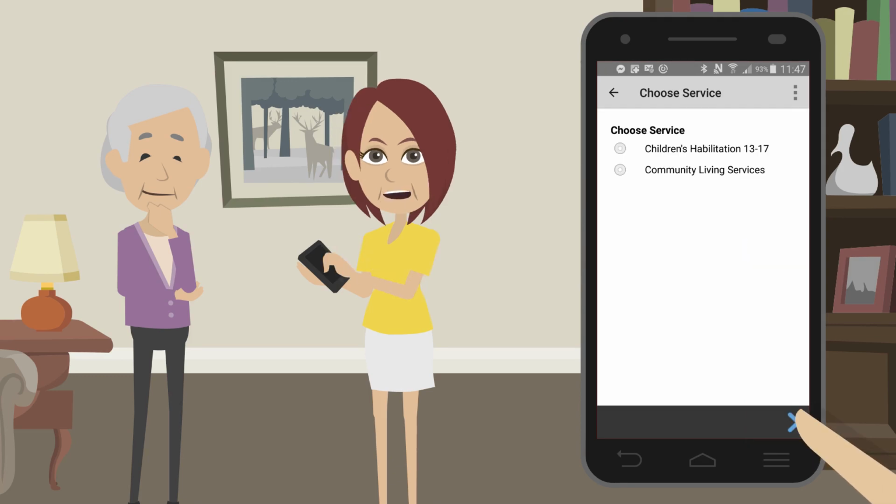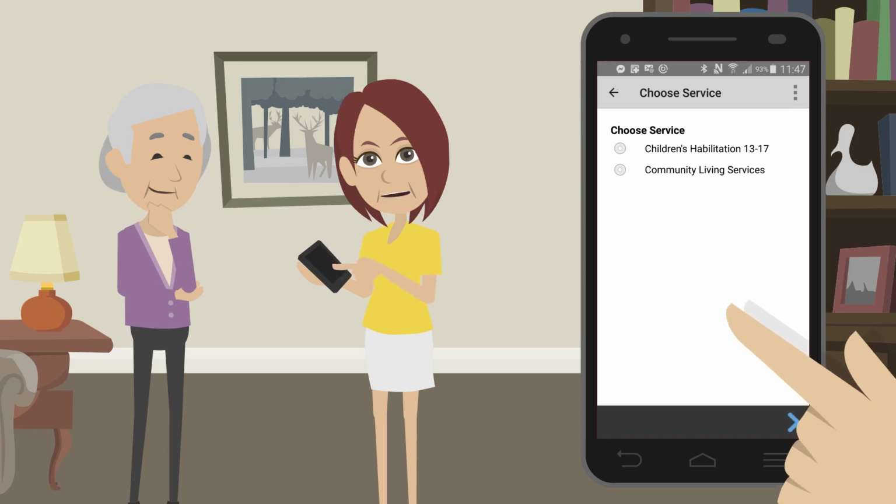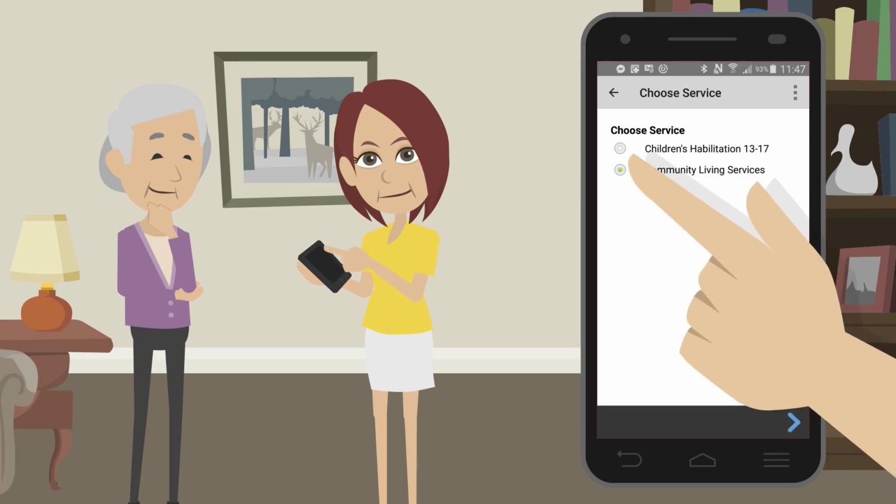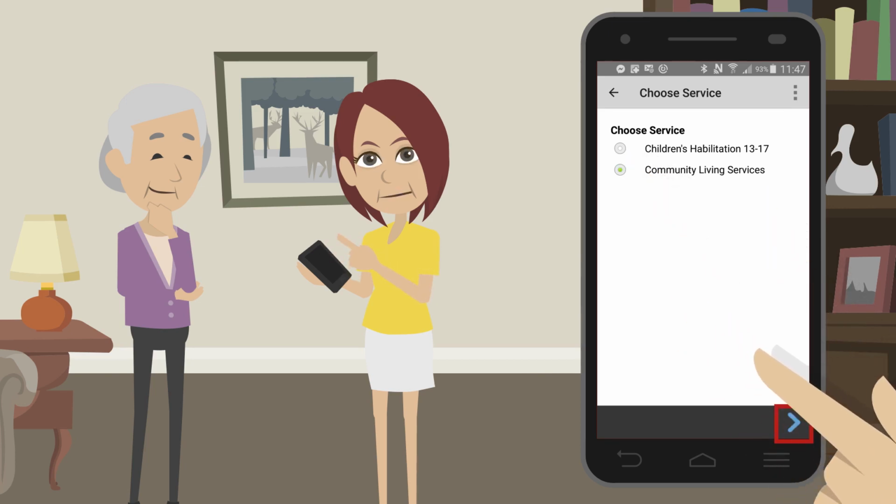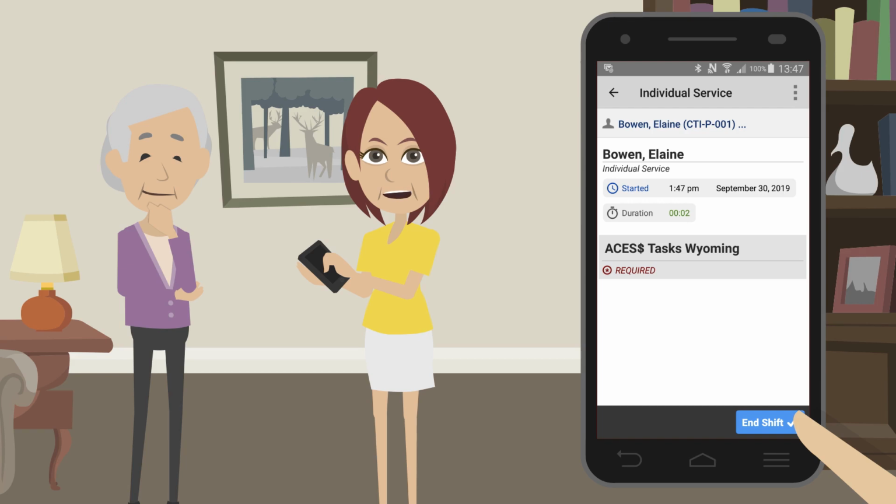Here is where I pick my service type. My service types can look different from what I see here. It depends on the person I am working with. I choose my service type and tap the blue arrow. I have now started my shift.